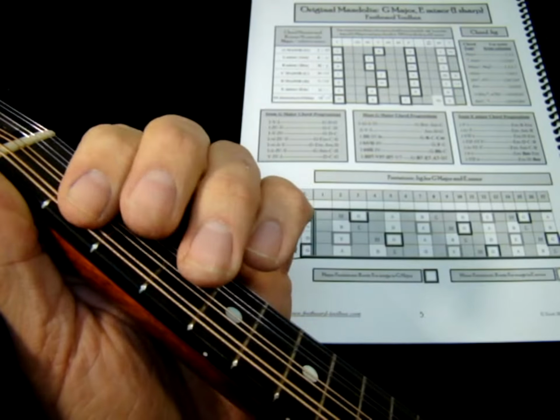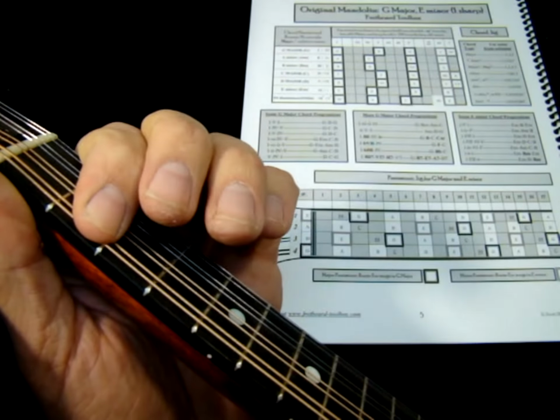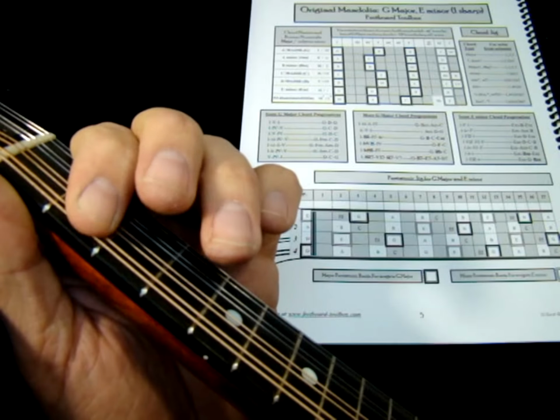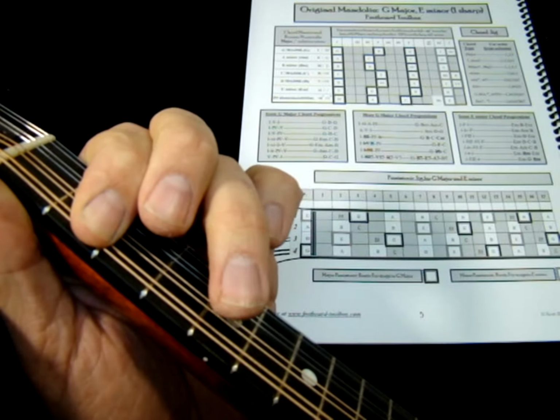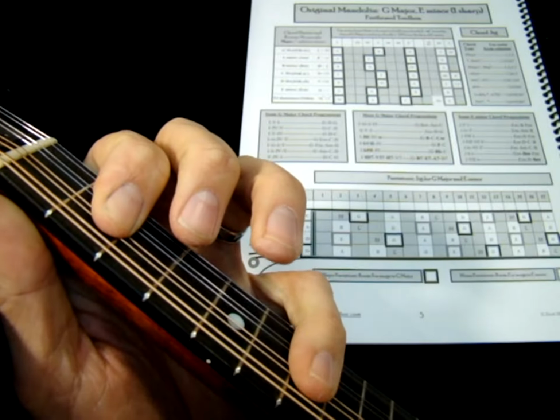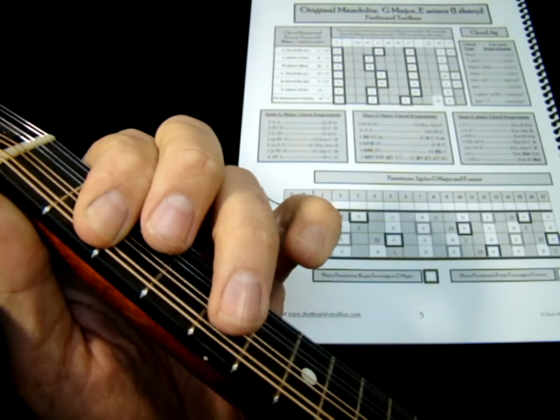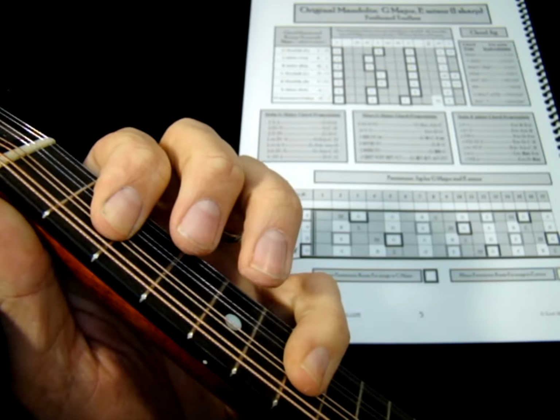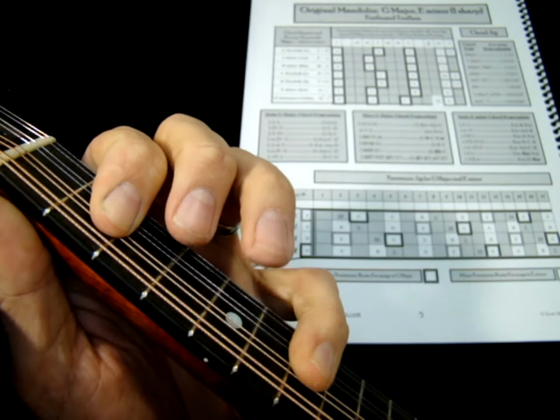So if we start with this A here on the 4th string, 2nd fret, we've got A, C, E, A. You hear how those have kind of a sadder sound? Remember the G major sounded like this, and that A minor.